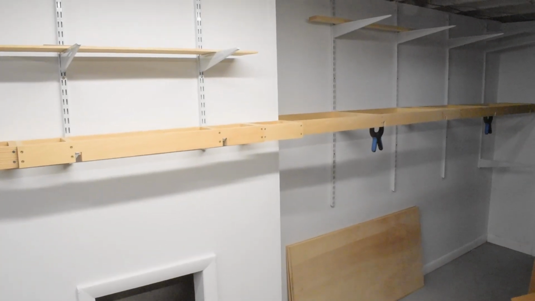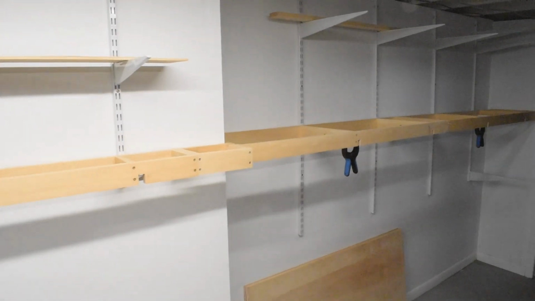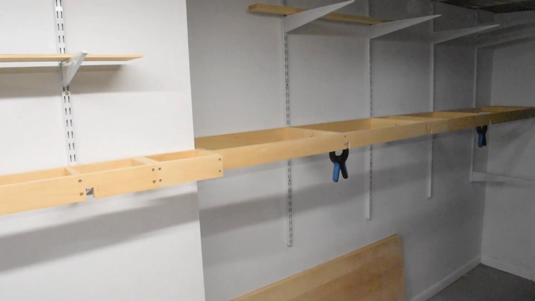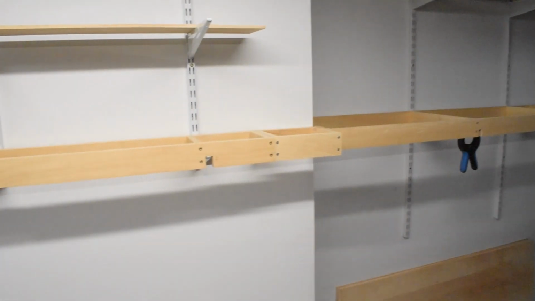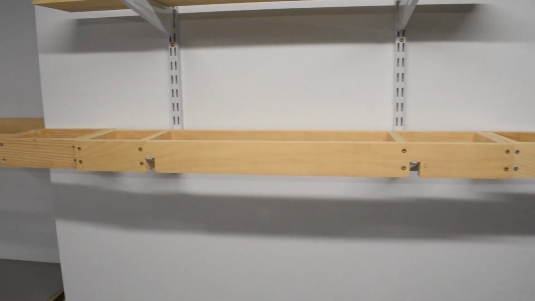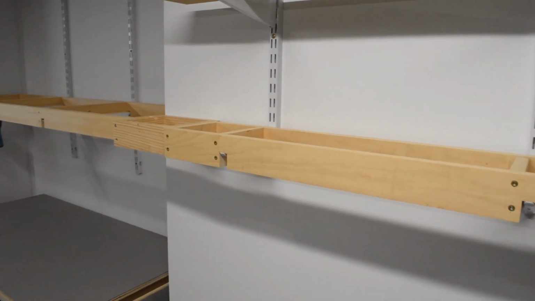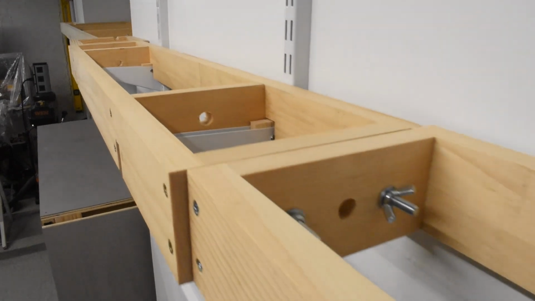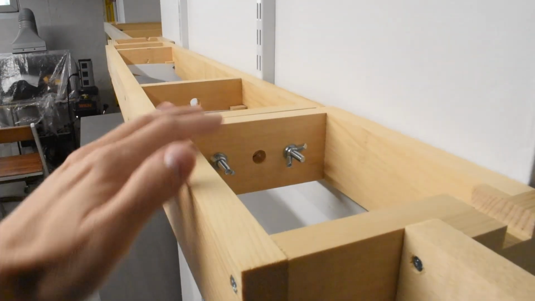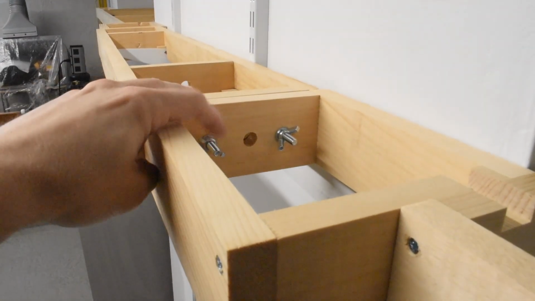All the modules have been completed as far as the frames go and installed into place. Again, just using these bandy clamps to clamp them against the wall brackets, or the shelf brackets I should say. And then if I come in here, you'll see they're held together to each other using some bolts and some wing nuts.